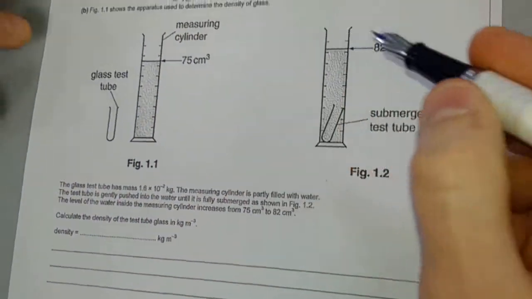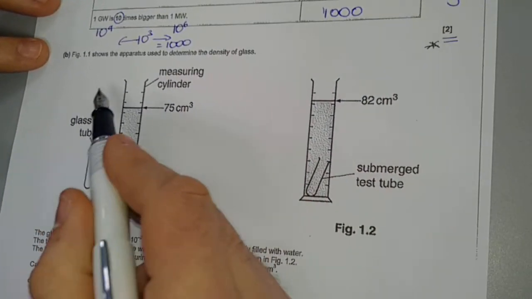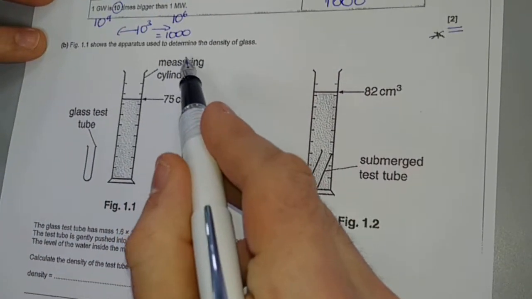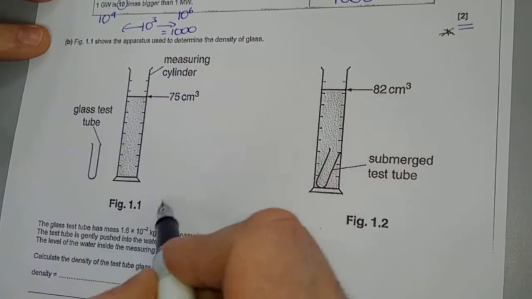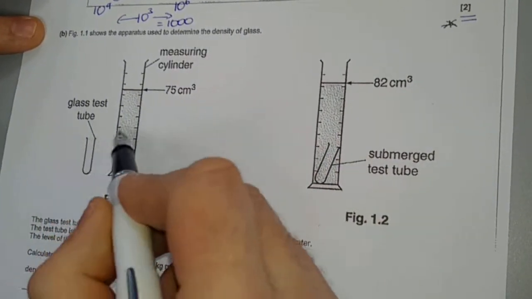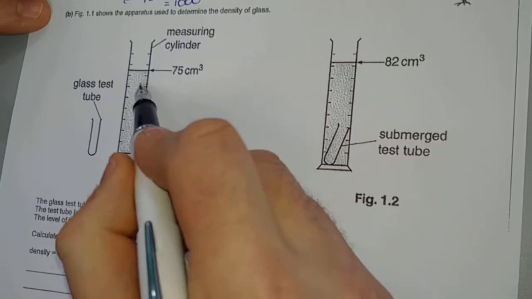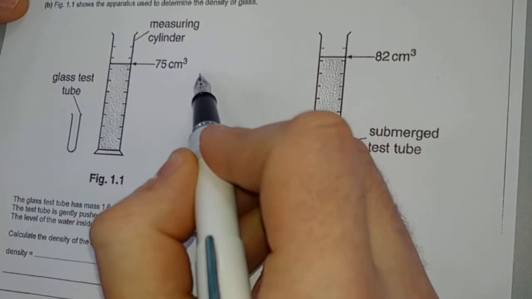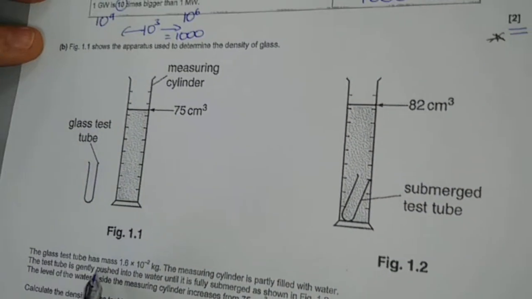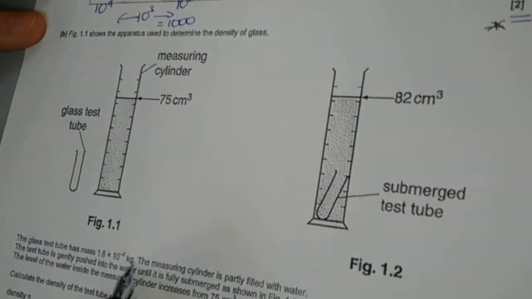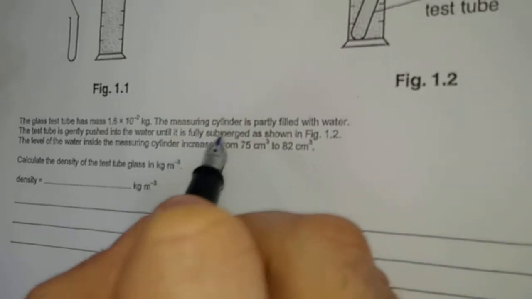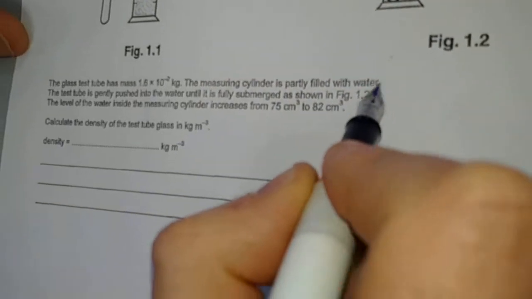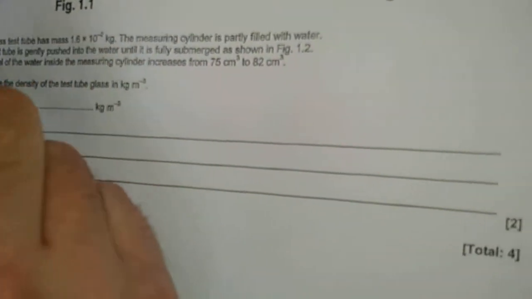The second part of the question, part B, says this. Figure 1.1 shows the apparatus used to determine the density of glass. And I can see this is figure 1.1 here. There's a glass test tube, a measuring cylinder, and currently the water level is measuring at 75 centimetres cubed. Glass test tube has a mass 1.6 × 10 to the -2 kilograms, and the measuring cylinder is partly filled with water. As we can see that in the diagram.